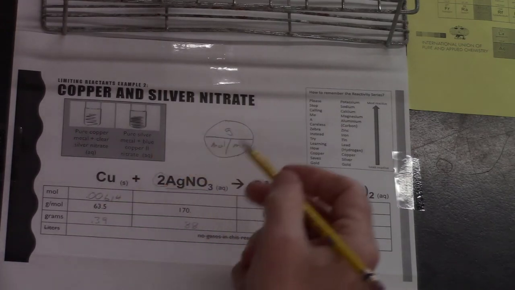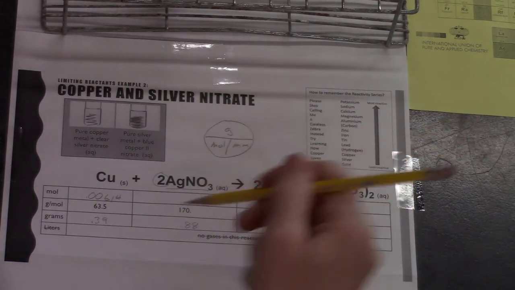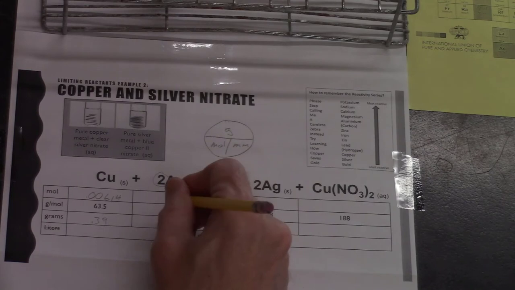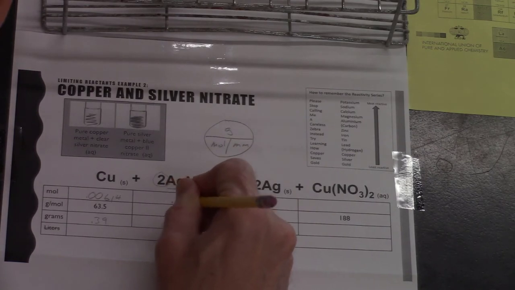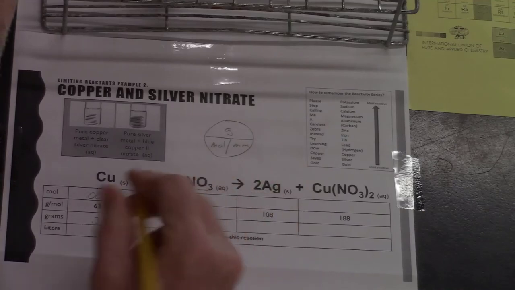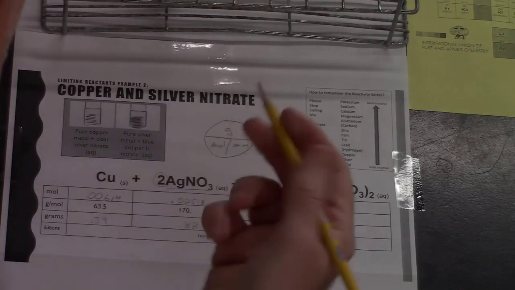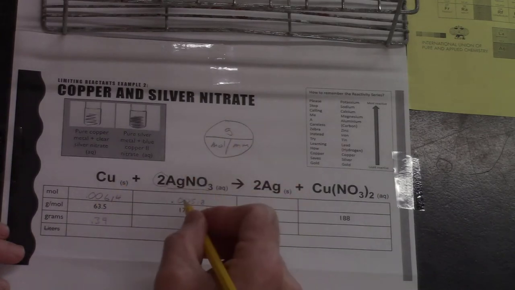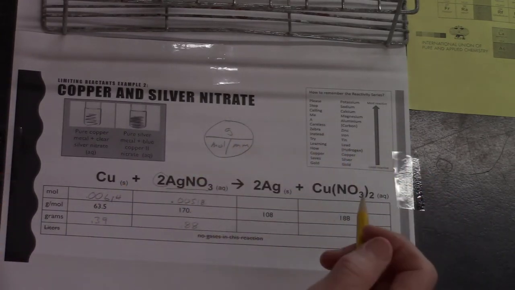Silver nitrate, use the same type of calculation. Moles equals grams, 0.88 divided by molar mass, 170. If I did my math right, it's 0.00518 moles. So I just sort of randomly selected 0.00614 moles of copper, 0.00518 moles of silver.